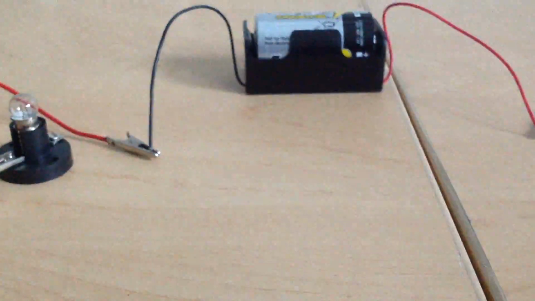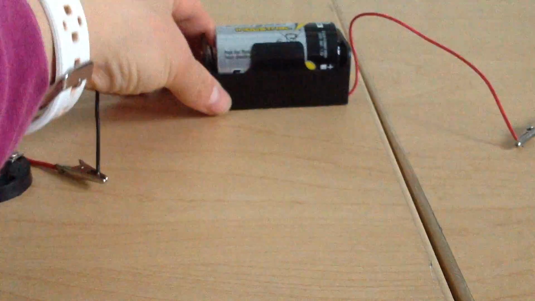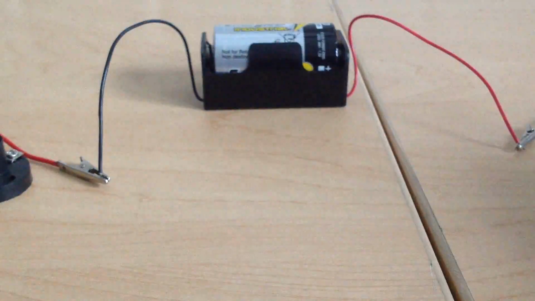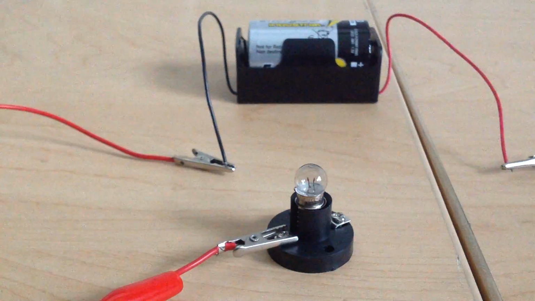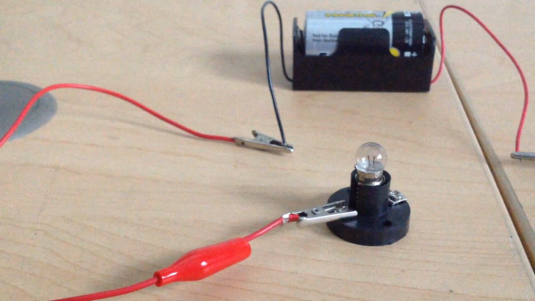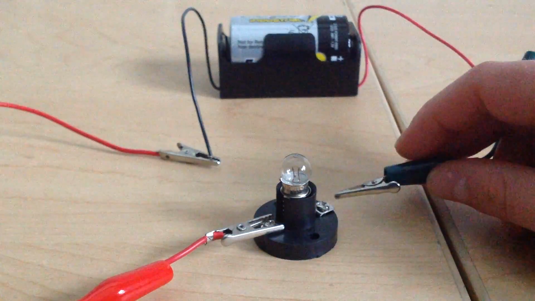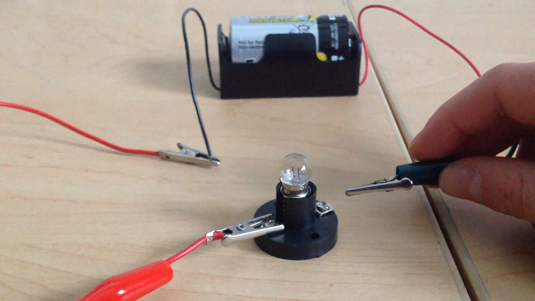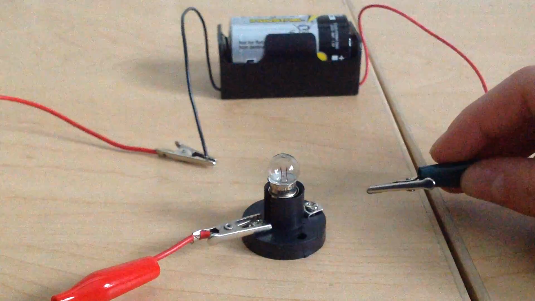So I've made a very simple circuit here. There is a D-cell battery, and then this is like a little flashlight light. Right now, this is called an open circuit. It's an open circuit because this part's open right here.